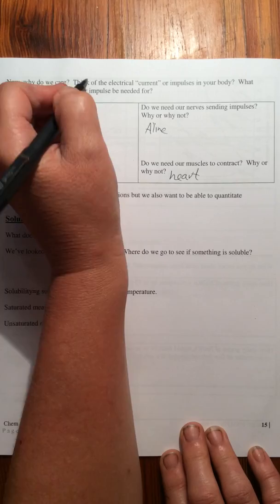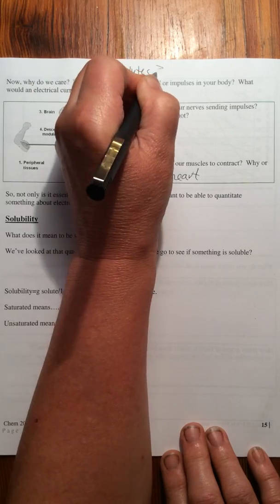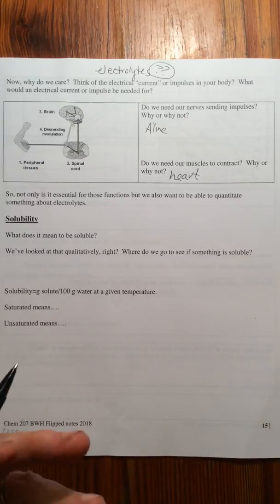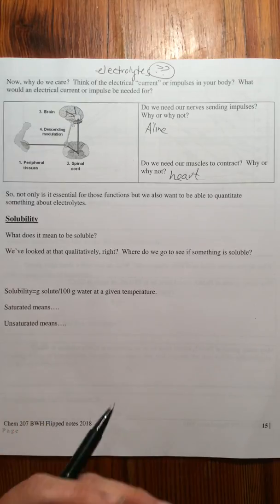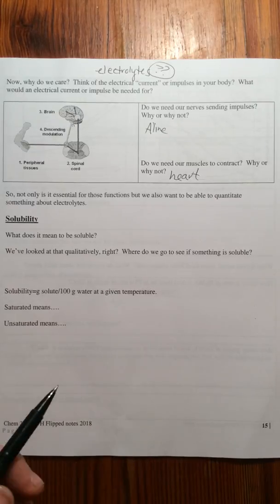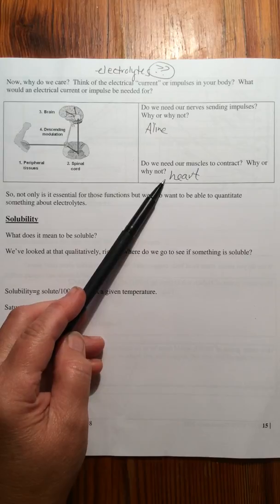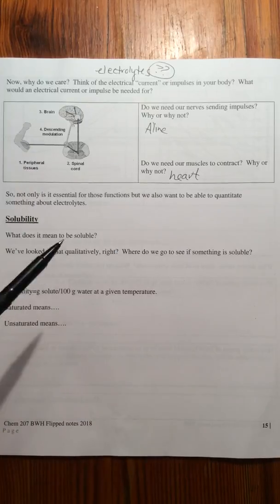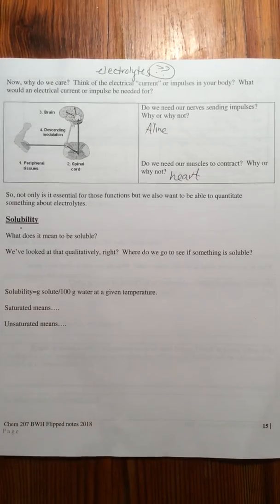And our muscles to contract, well, at the very least, we need that for our heart. So when the electrolytes in your body are disrupted, for example, if you're very, very sick with nausea and vomiting, one of the very first things that your practitioner will do for you is to stabilize your electrolytes. The reason for that is if your electrolytes are really out of whack, you can really disrupt your heart function. Now, with that, our next unit will go back to solubility, but this time we're going to quantitate the extent to which we can get a solute to dissolve.